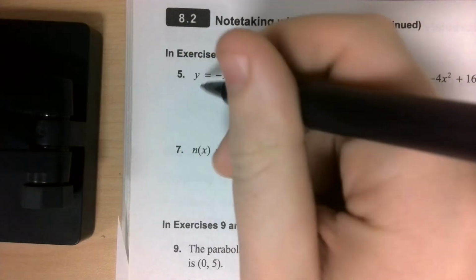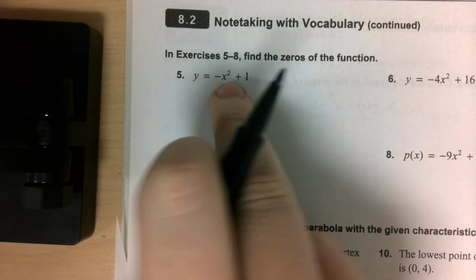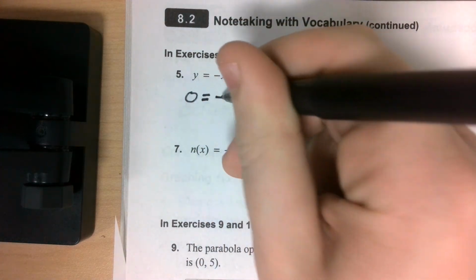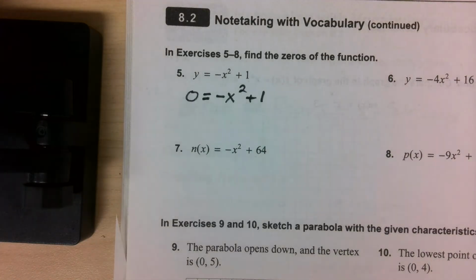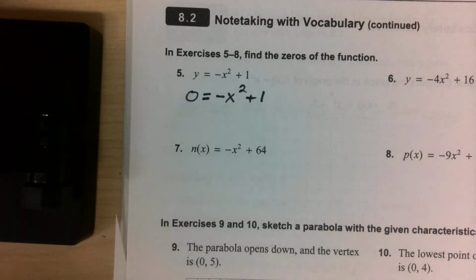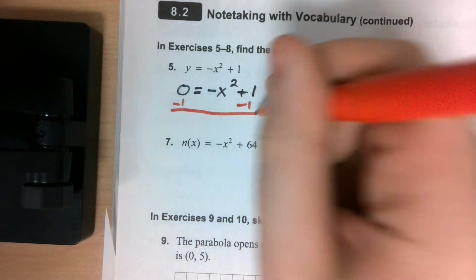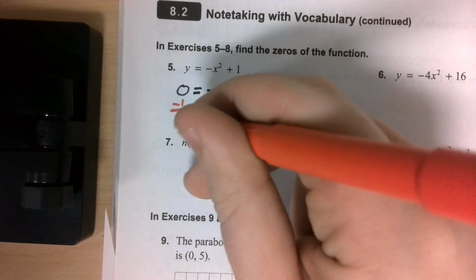To find the zeros, let's set y equal to 0, because the zeros are your x values when y is 0. So 0 equals negative x squared plus 1. Now hang on. We know how to solve for x here. We just need to get x by itself. Let's subtract 1 from both sides, giving us negative x squared equals negative 1.